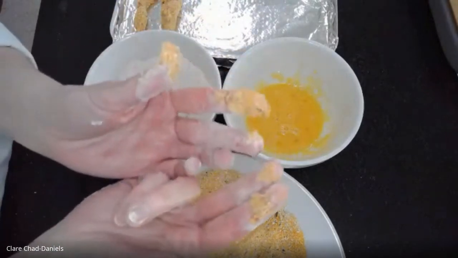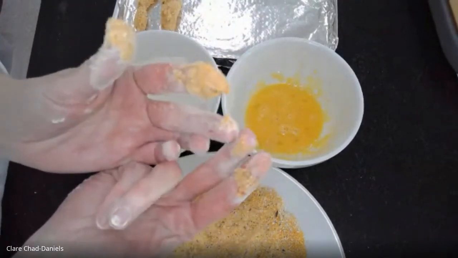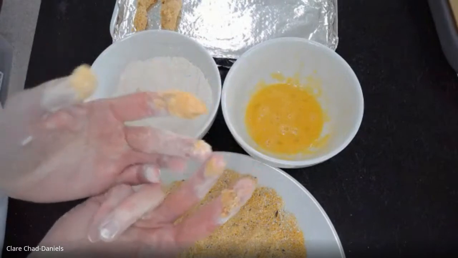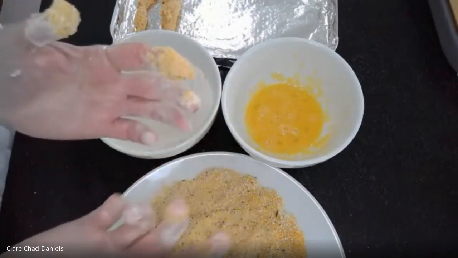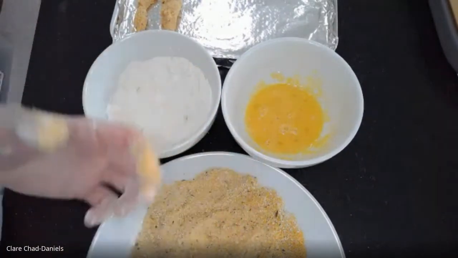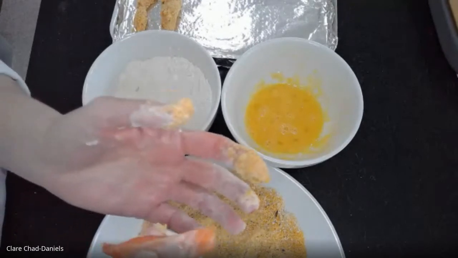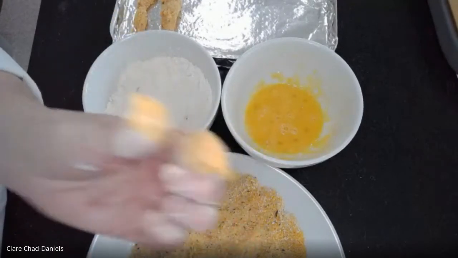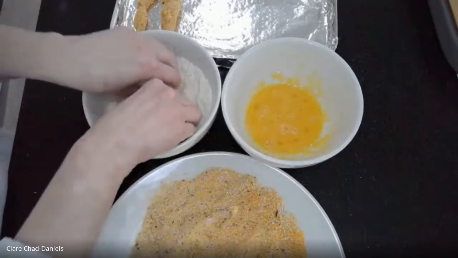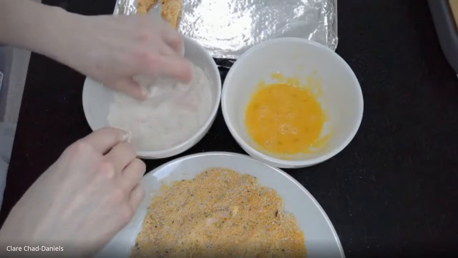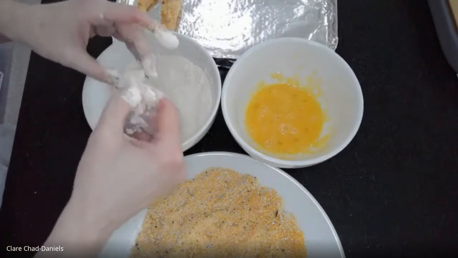Now, you can see I'm now turning into the thing from the Fantastic Four. Every few goujon, you're going to have to wash your hands because you'll lose the sensation in your fingers because you're literally enrobing your fingertips. Okay, but I can do 3. So there's the third one.